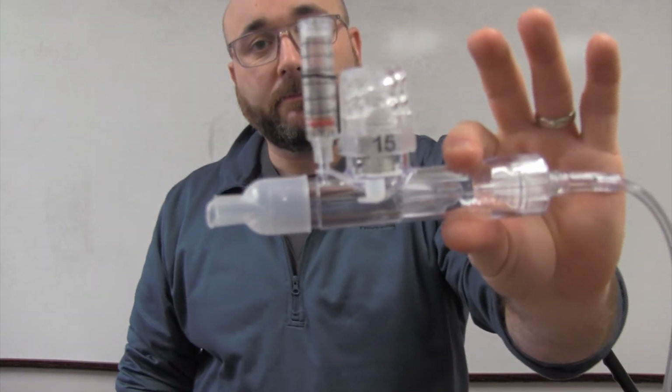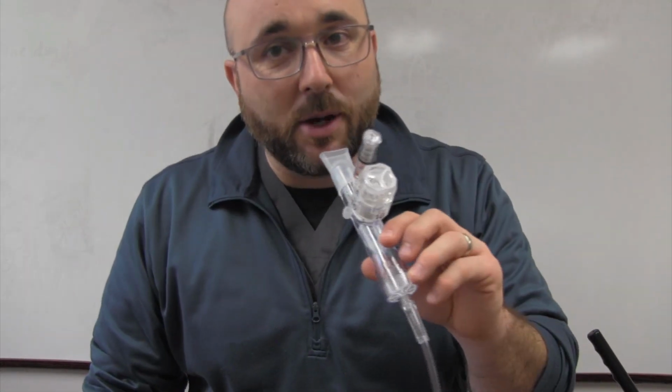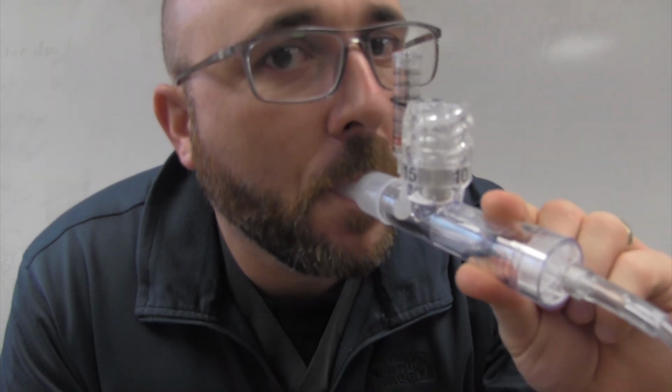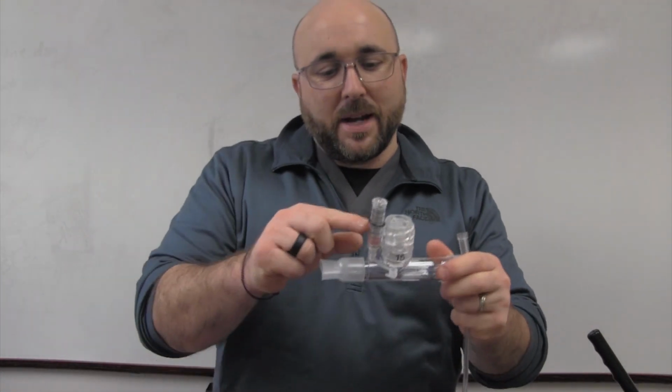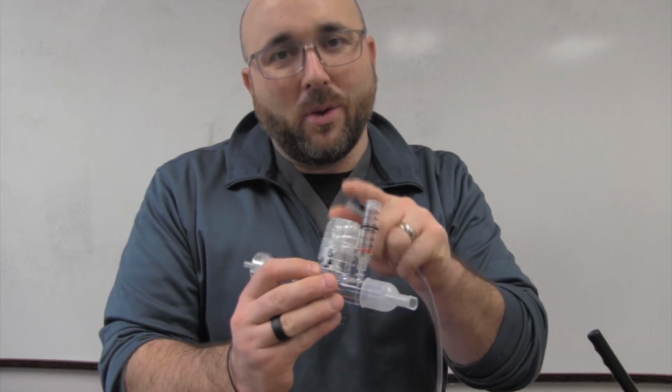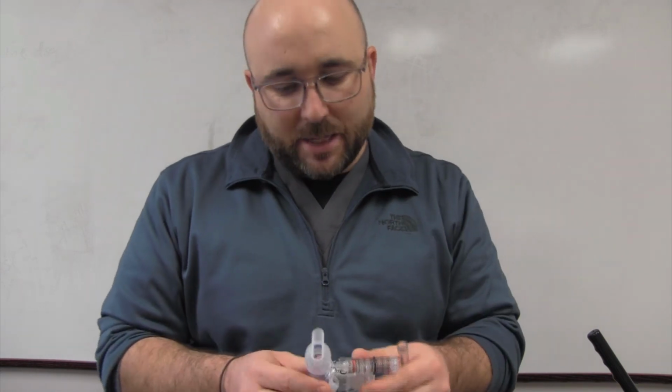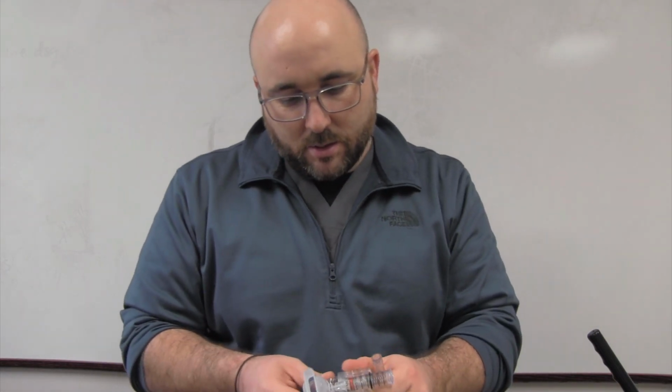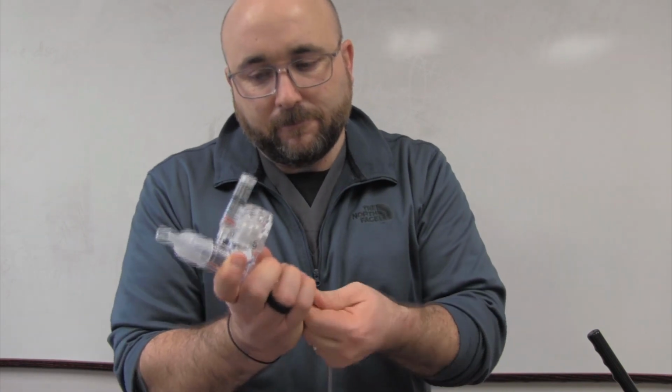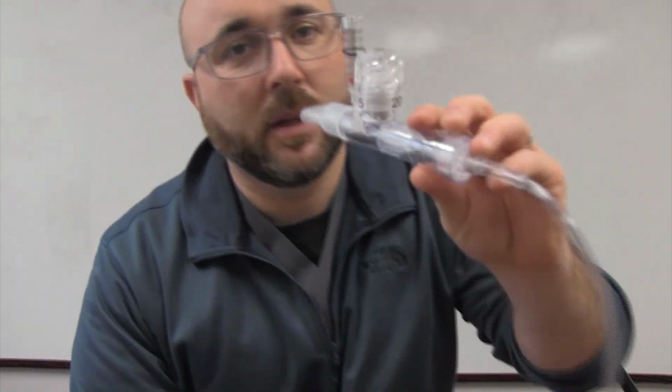So here we go. We're going to exhale into it. I'm going to take a breath in. You can see when I did that, you can also see the manometer come up just a little bit. There's not a whole lot of expiratory pressure. I didn't feel a lot with that. So I'm going to go up a little bit on my expiratory resistance. 15. Let's try this again.